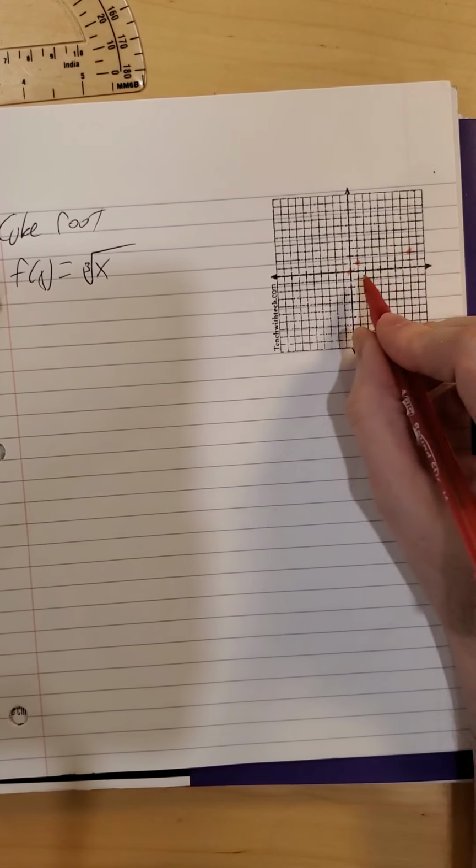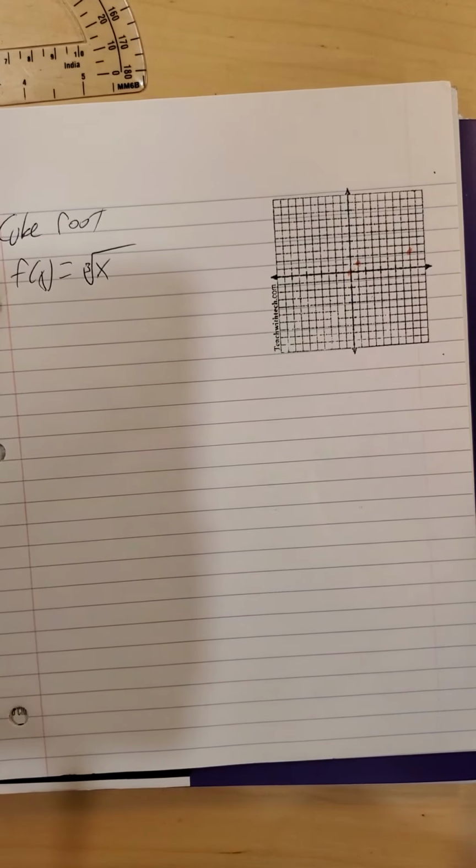And next I would have to go all the way out to 27, which takes us off the camera. So cube root of negative 1 is negative 1. Cube root of negative 8 is negative 2. So again, a nice smooth curve and arrows on the end because this pattern will continue in both directions.